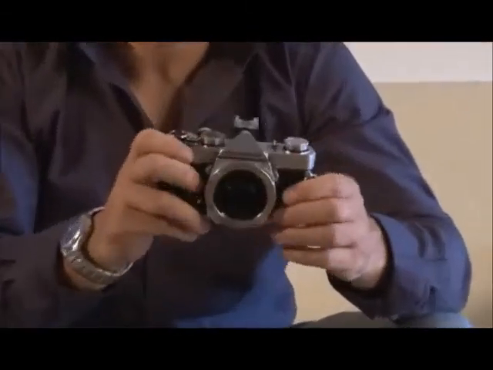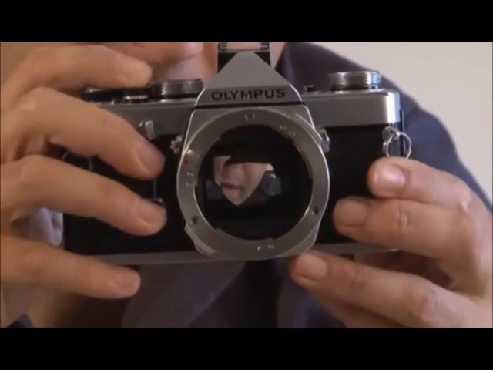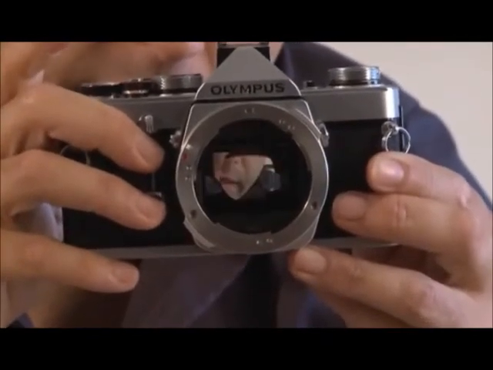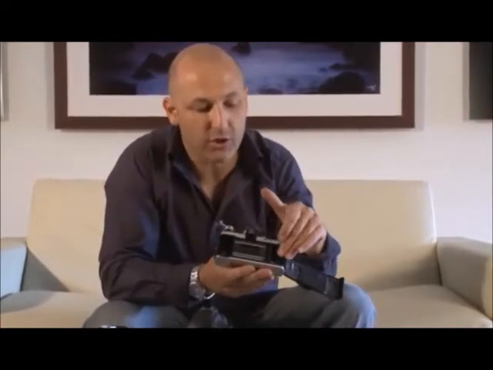Basically the light strikes the mirror at a 45-degree angle, bounces up and through the prism and out the viewfinder so that you're able to view the photograph before you press the button. And what happens is the mirror flips up out of the way when you actually take the photograph. There you go. Now, as the light then passes through to the medium, in this case it would have been recorded on the film that would have been at the back across there behind the shutter.